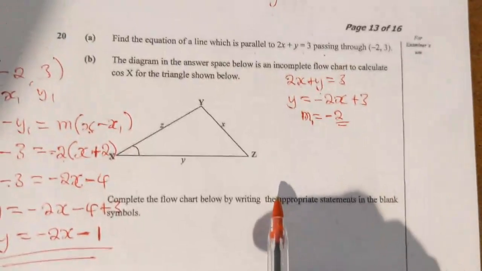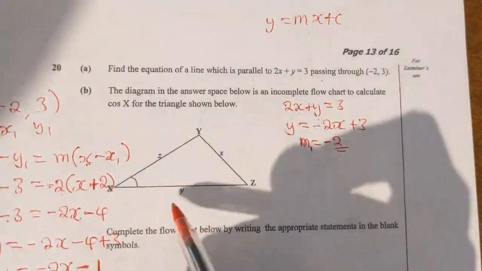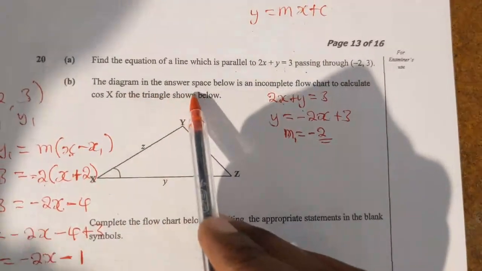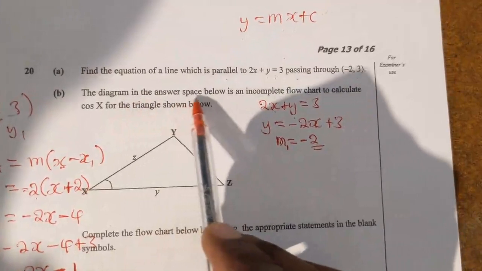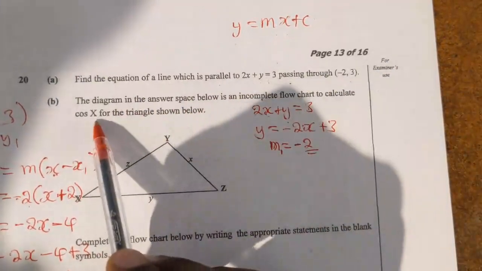This is where you put enter, and this is where you put the formulas, enter or display. What you need to know is the formula for this. They are saying that the diagram in the answer space below is an incomplete flowchart to calculate cos x.